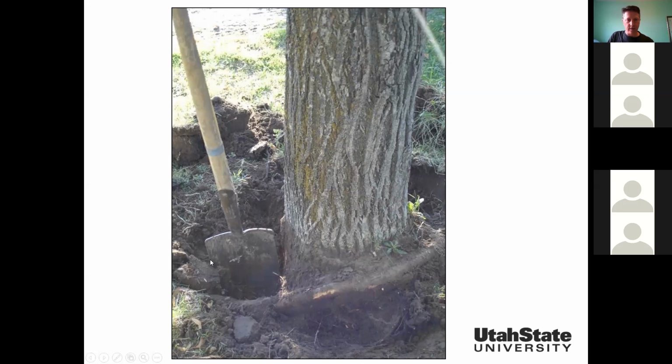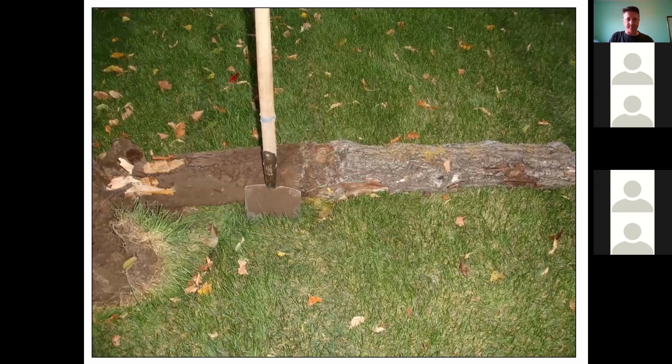Here, this shovel is about a foot tall, the head of the shovel. And down about where the shovel is stuck into the ground is about where the root flare really started. And so that tree was planted more than a foot deep. And those kinds of problems can lead to roots trying to move up out of the soil profile closer to the surface. And in this case, a lot of times that leads to girdling roots, and we can see that here, these surface girdling roots, which can cause additional problems.